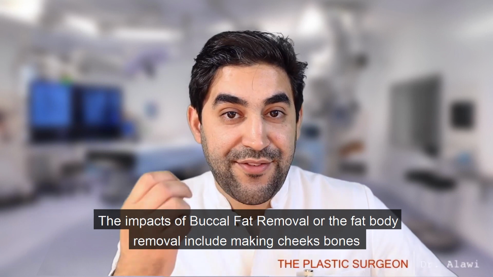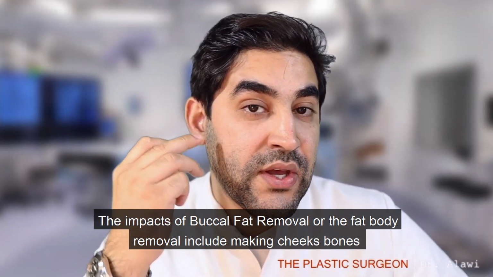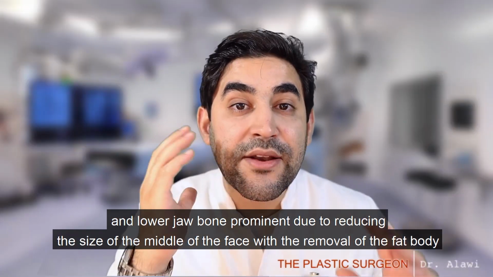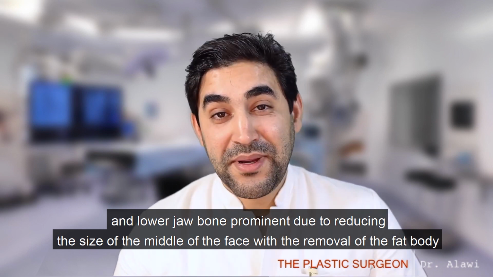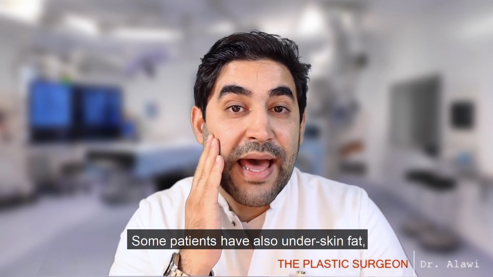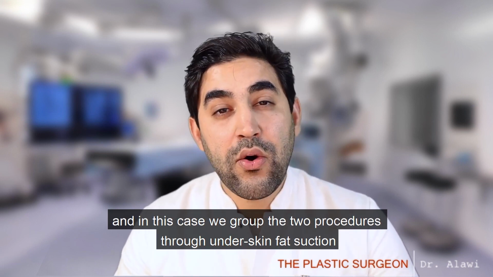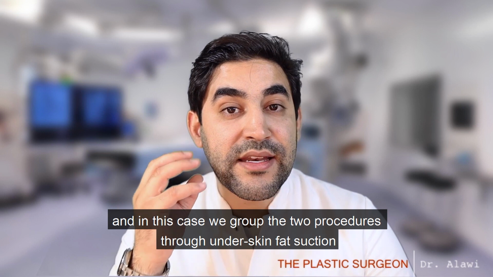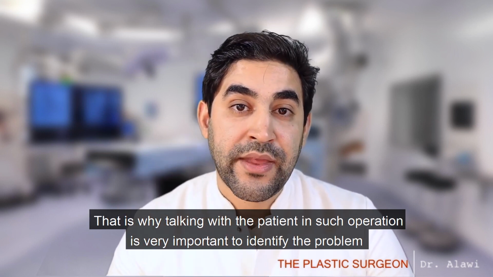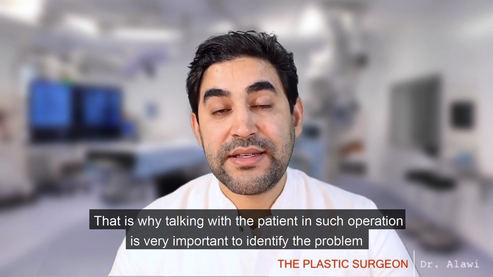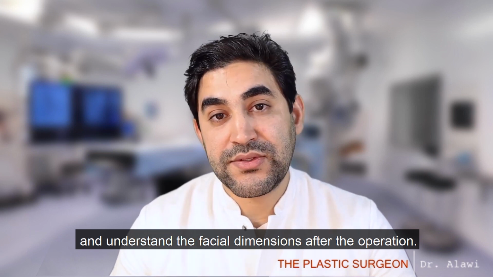The impacts of buccal fat removal include making cheekbones and lower jawbone prominent due to reducing the size of the middle of the face with the removal of the fat body. Some patients have also underskin fat, and in this case, we group the two procedures through underskin fat section. That is why talking with the patient in such an operation is very important to identify the problem and understand the facial dimensions after the operation.